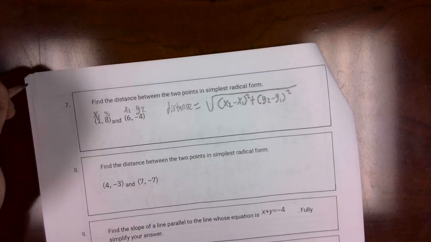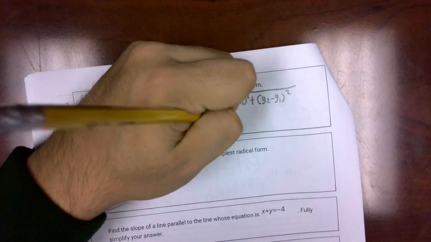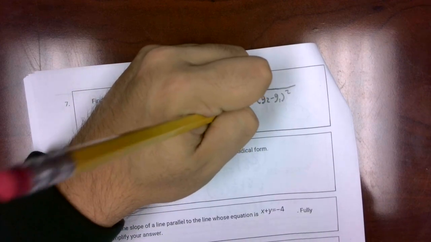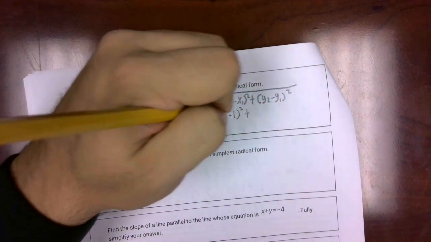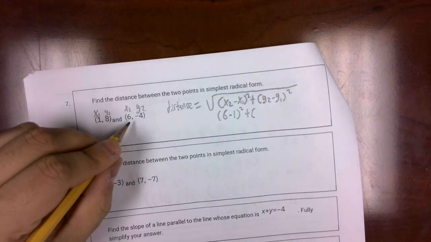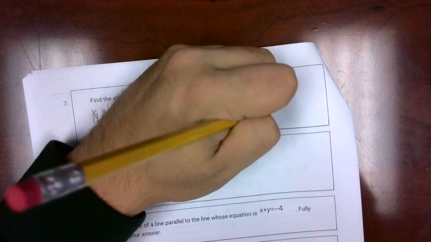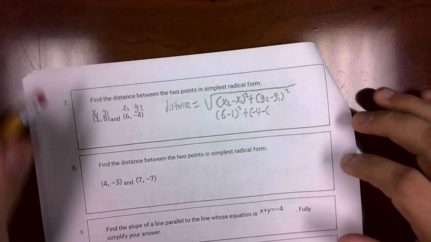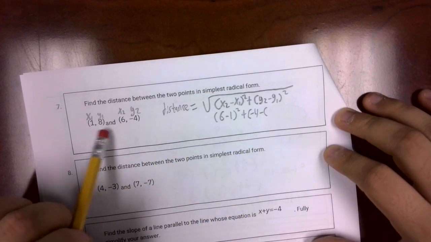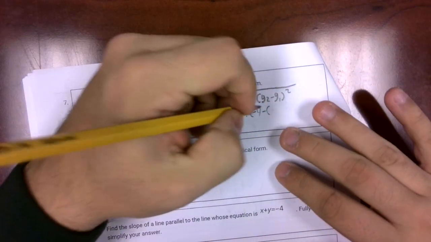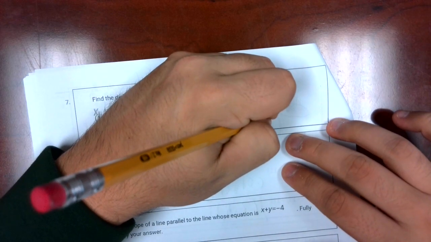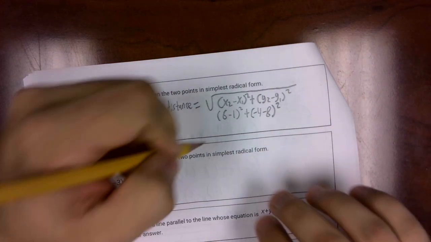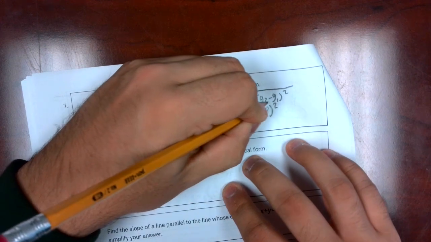Plug in your numbers. X2 is 6, so 6 minus x1, 1, squared, plus y2, we got -4, minus y1, which is 8. Sorry, I misspoke at first. So we got 8 right here, squared. Okay? Not forgetting our square root.